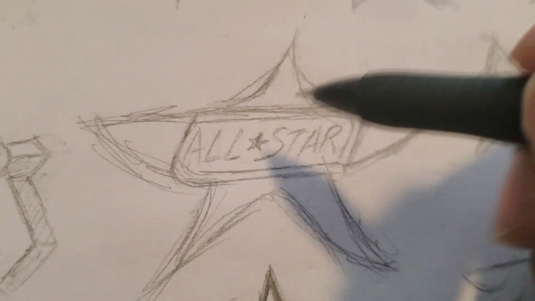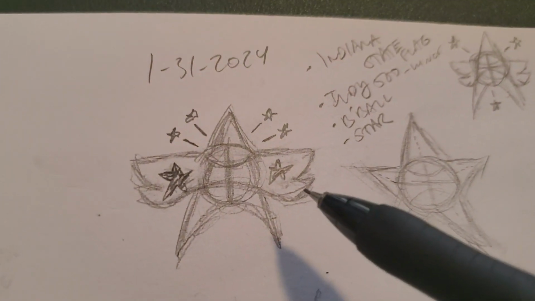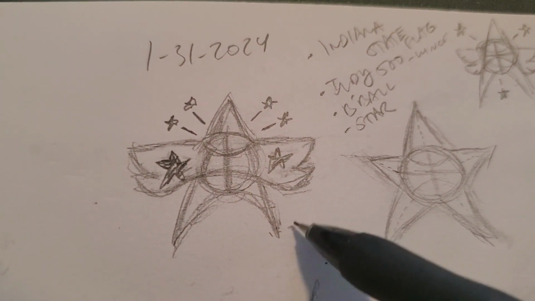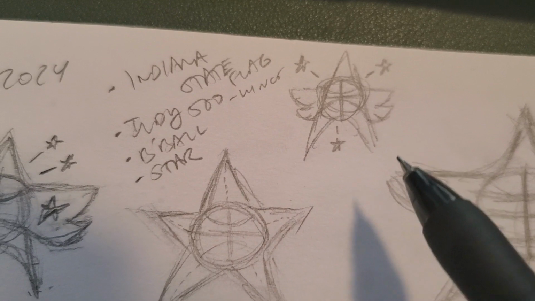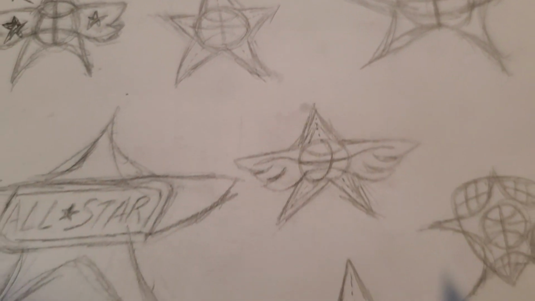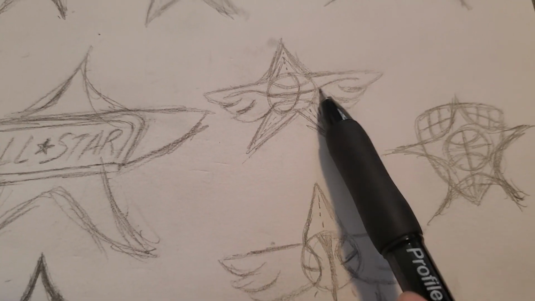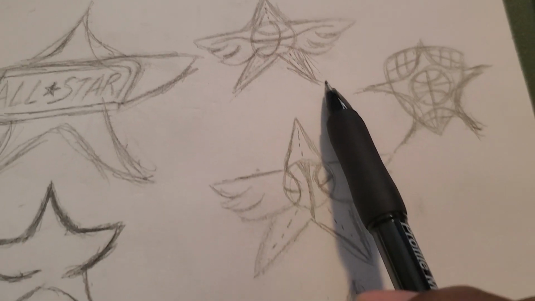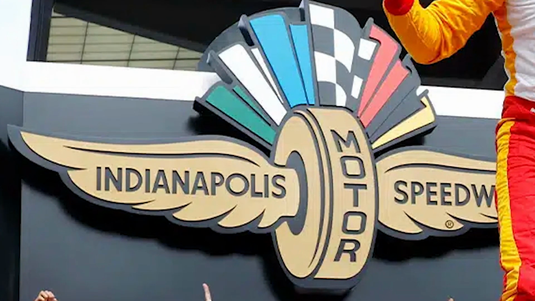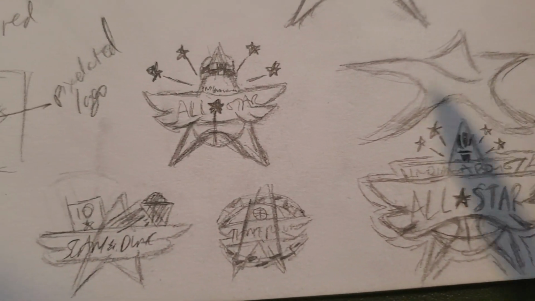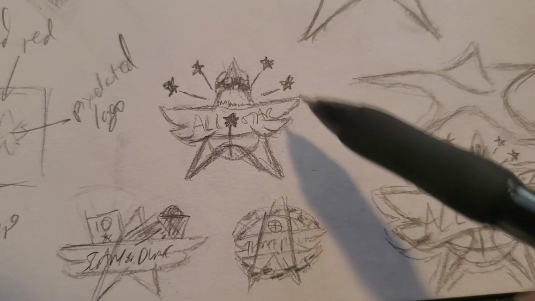So I decided to take these elements and start figuring out how I wanted to sketch it out and what I wanted it to look like. And of course, basketball with the star. And I definitely started to notice that I could take a winged approach. On one of the classic Indianapolis 500 logos, there's wings on either side. So I decided to combine the wings of that with the traditional star.